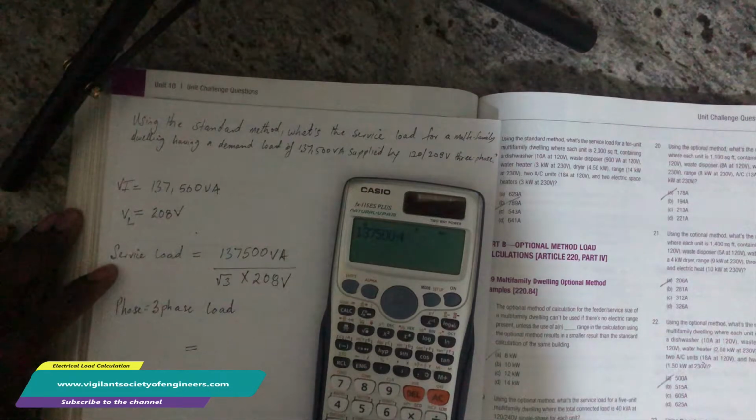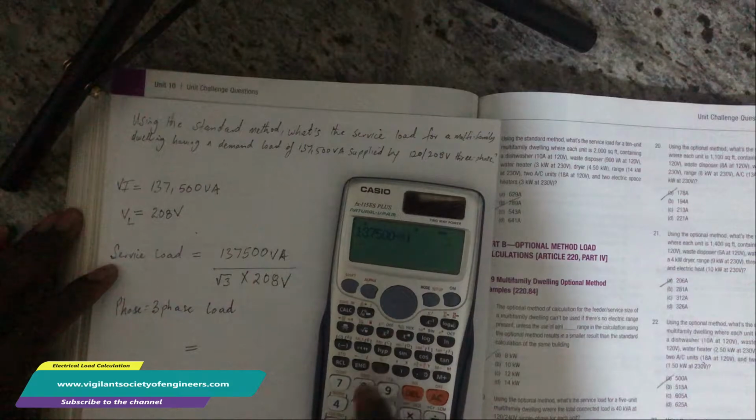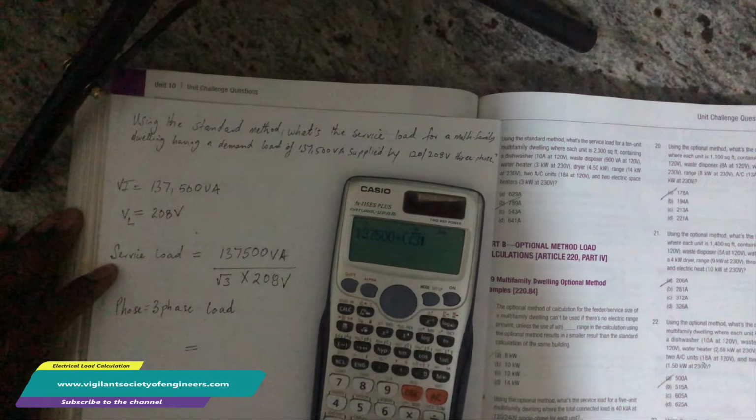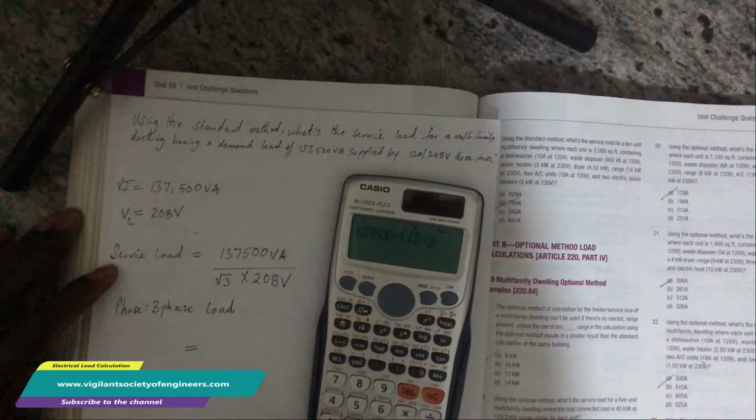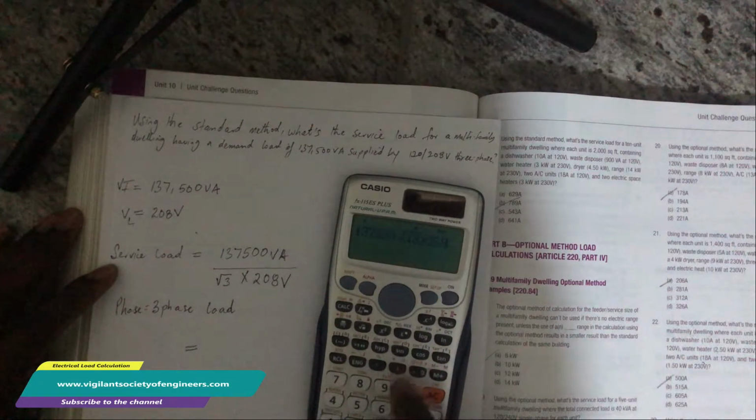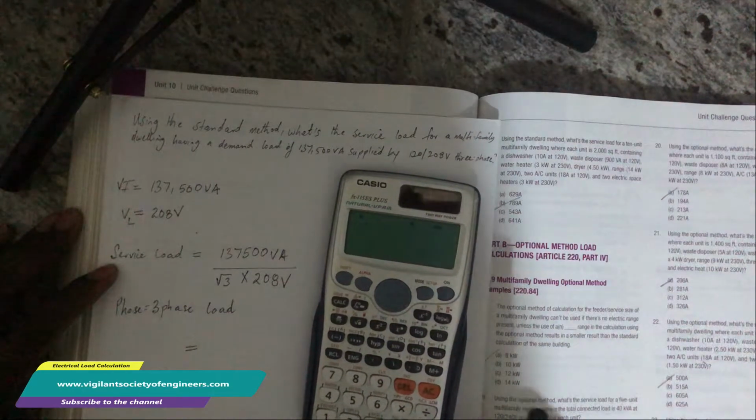137,500 divided by root 3 times 208 volts.